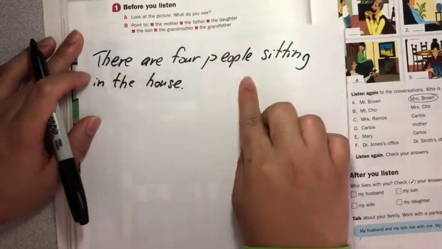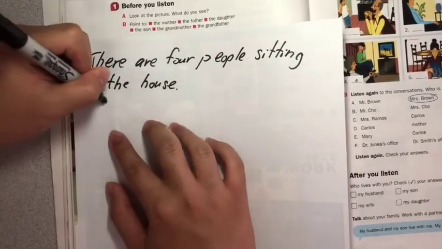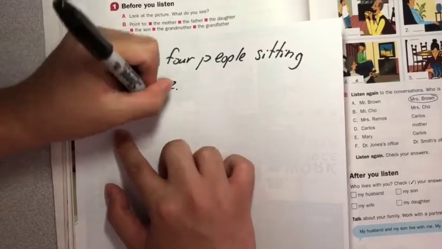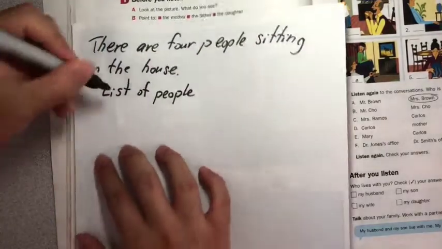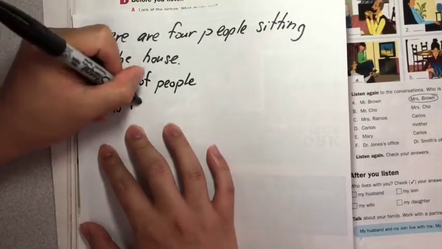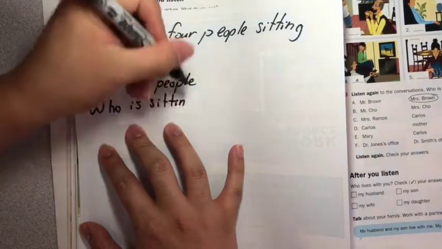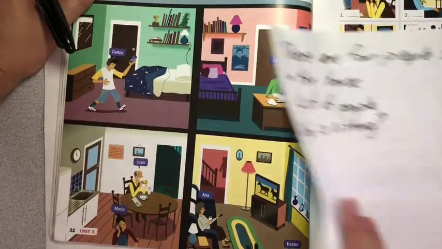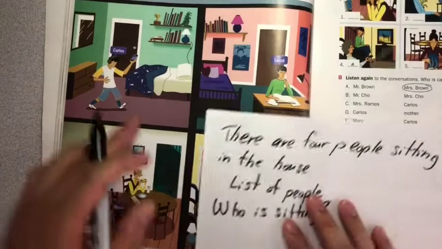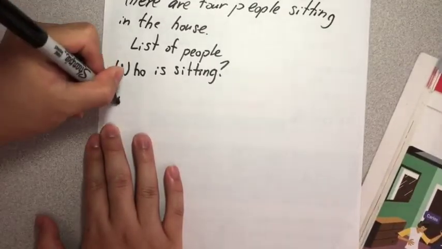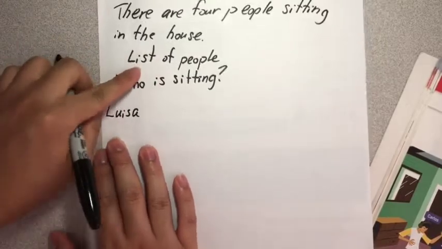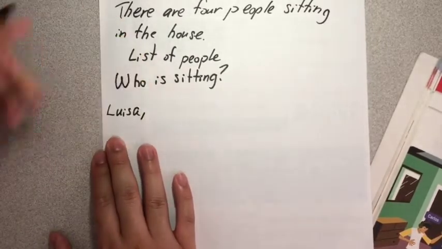So now we know there are four people sitting in the house. So let's make a list of people. Let's say who is sitting. So the question is, who is sitting? Who is sitting in the house? We have to make a list. Luisa is sitting. So let's write Luisa. And because we're making a list, we have to write a comma between every person.